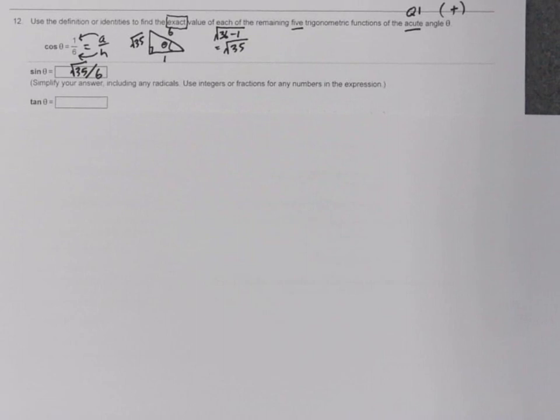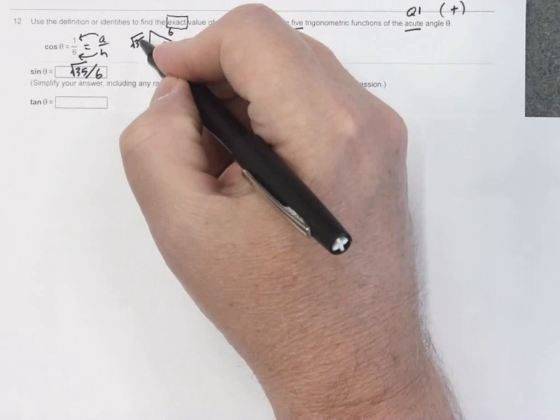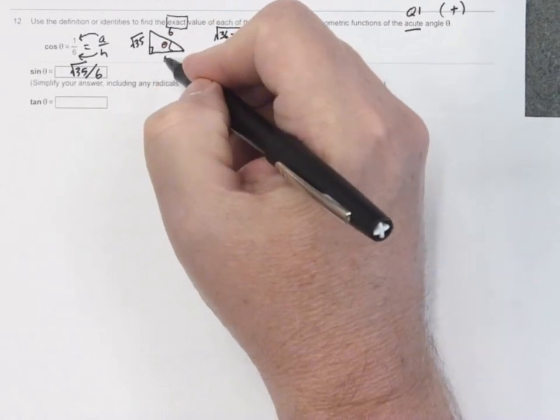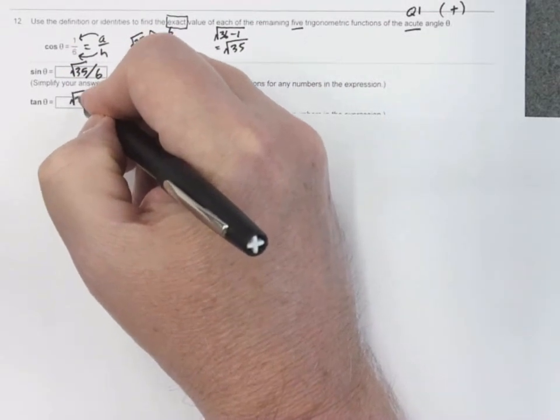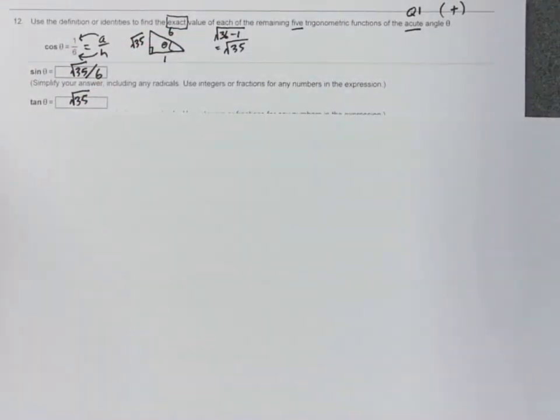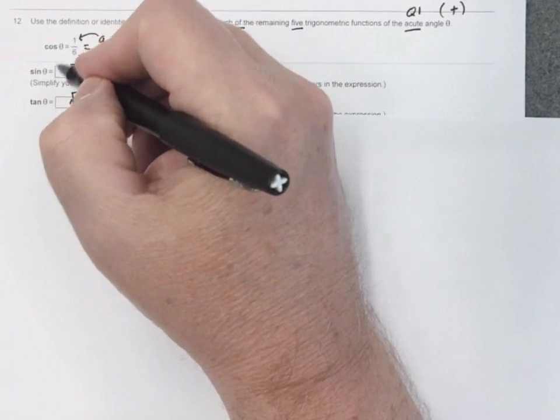Tangent, so TOA, opposite over adjacent. Opposite is square root of 35, adjacent's 1. Well, I'm not going to write a fraction with a 1 in it. Instead, I just put square root of 35. So now I know the 3 main trig functions. They gave me the cosine, I have the sine, I have the tangent.